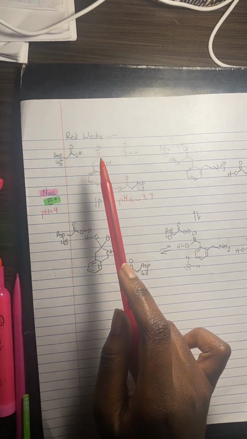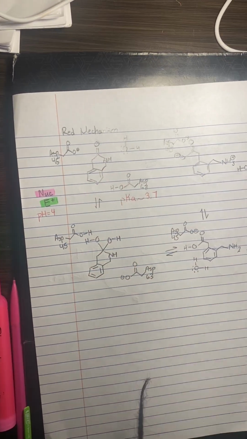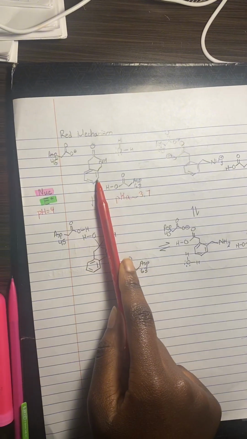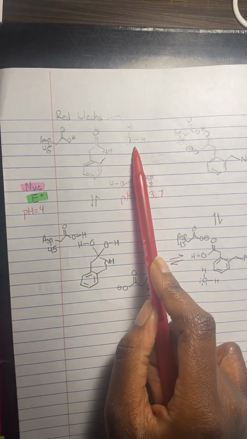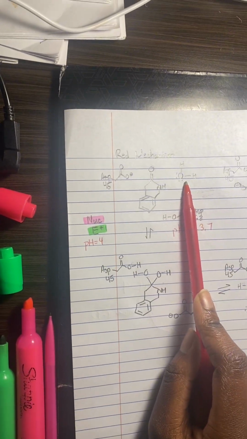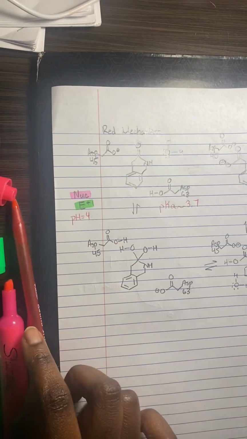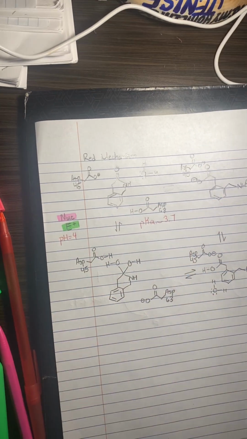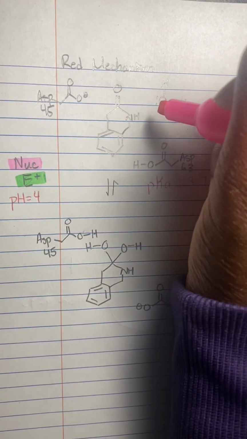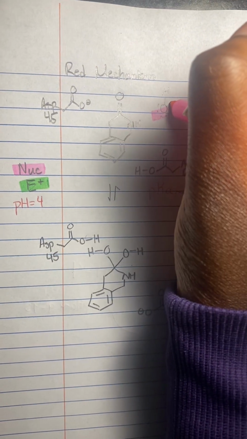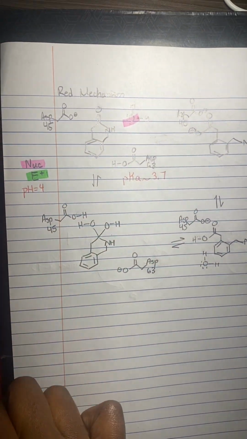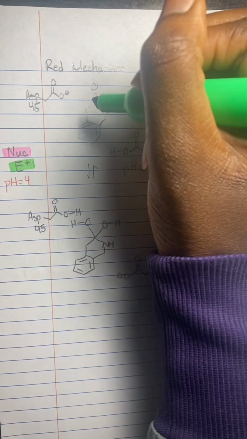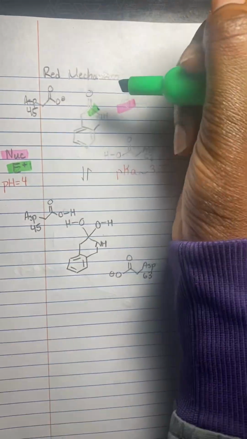We know that this is a hydrolysis reaction because we're opening up a ring. Since it's hydrolysis, we need a water. To start off this reaction, let me highlight our nucleophile in pink. So here is our nucleophile, this water. And then I'll highlight our electrophile in green. Here's our electrophile in green.